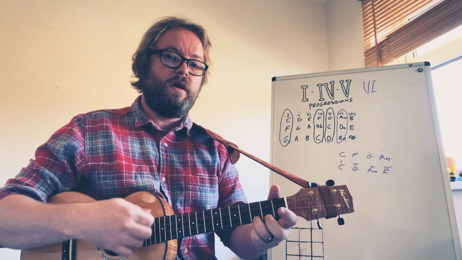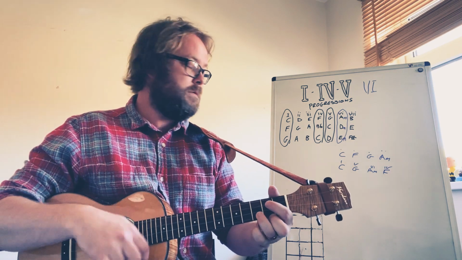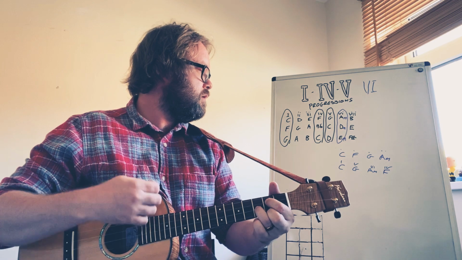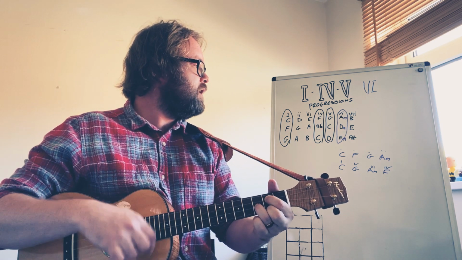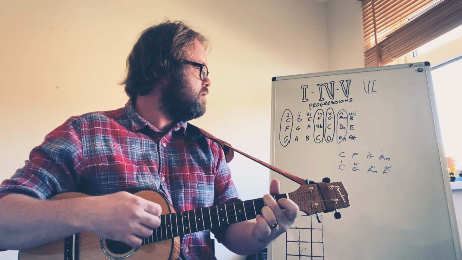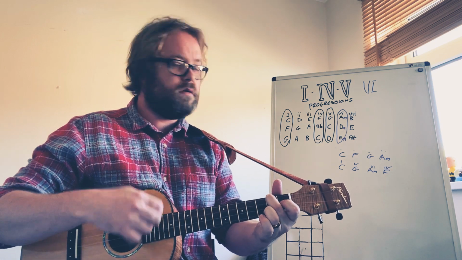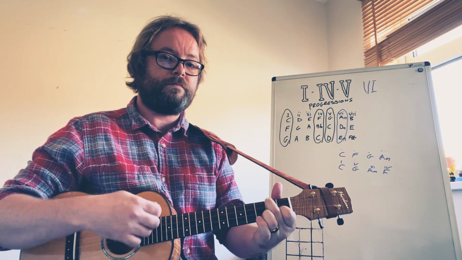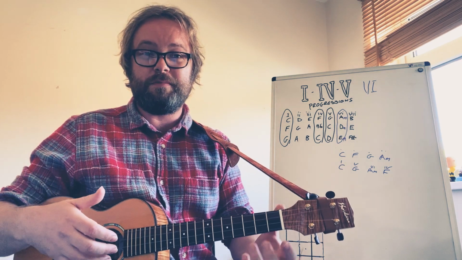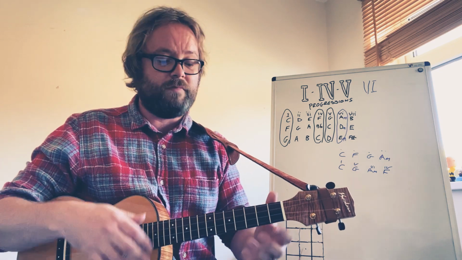Let's do C and then a G, A minor, and F. This was used in one of the most famous songs that's played on ukulele again and again by Jason Mraz.